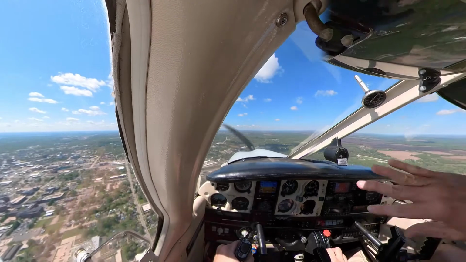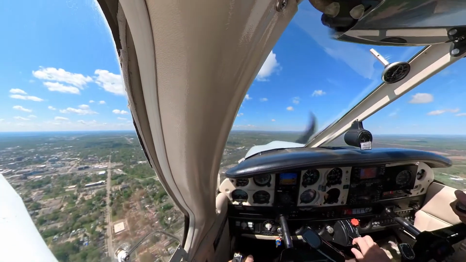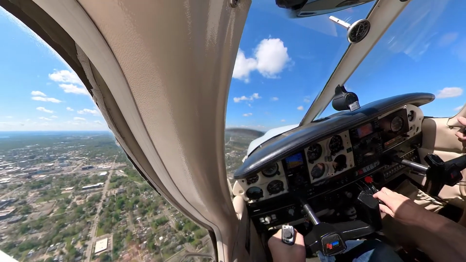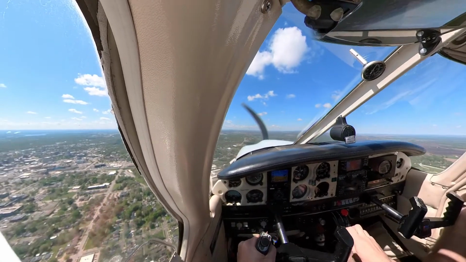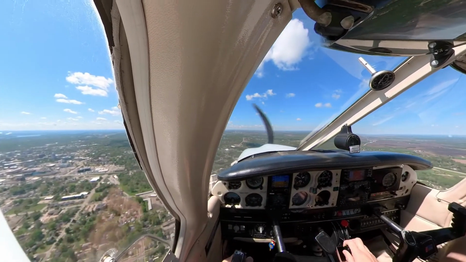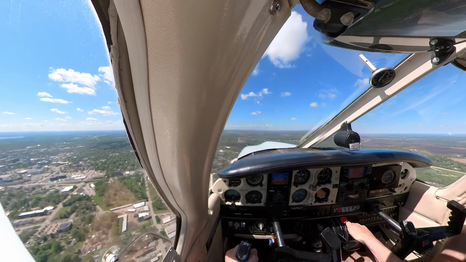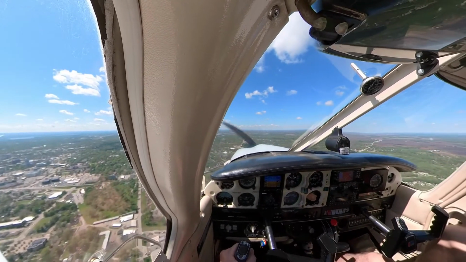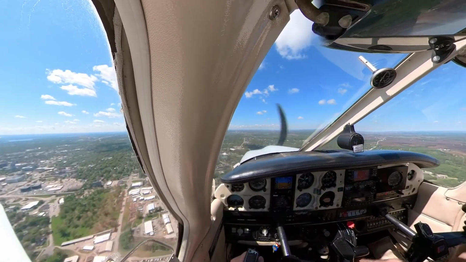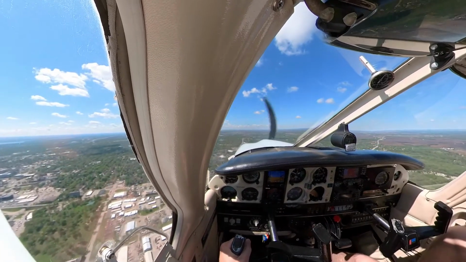Stop turning this way. Nope, so stop turning that way. So you got to maintain 20. So when I put that heading thing on there, I want you to hold that. Alright, turn your carb heat on. Drop in 10 degrees of flaps. Alright, we're looking to maintain about 90 knots here, but we need to start descending.